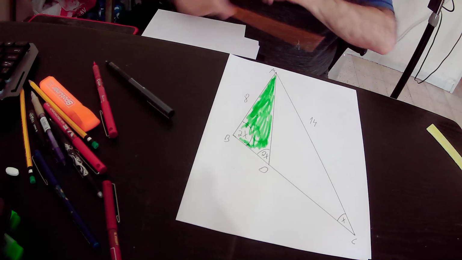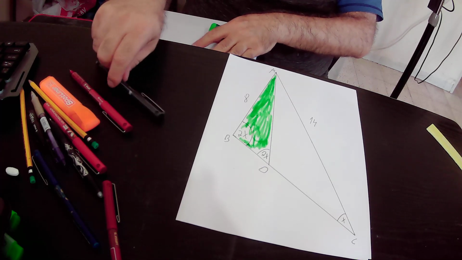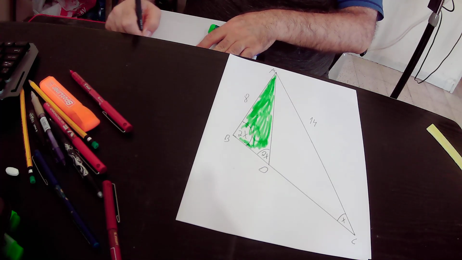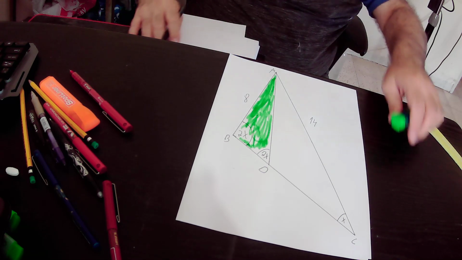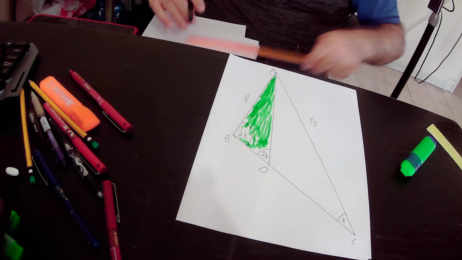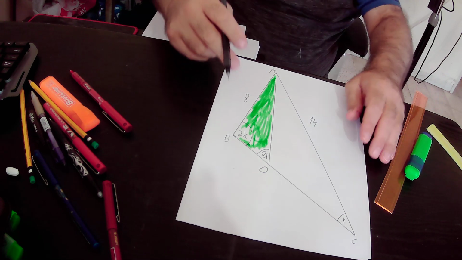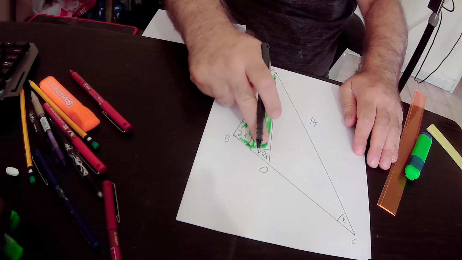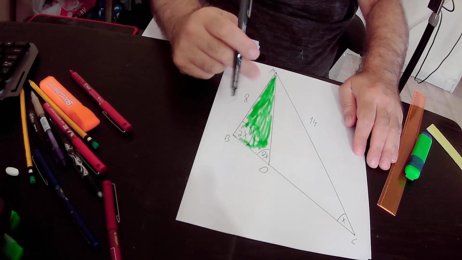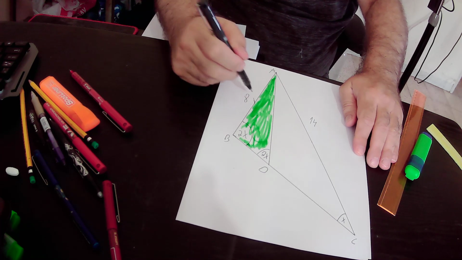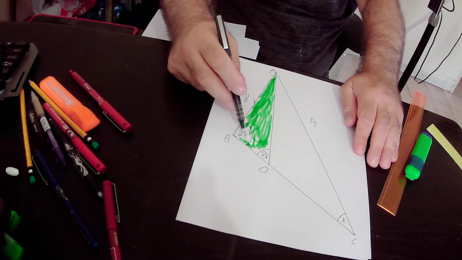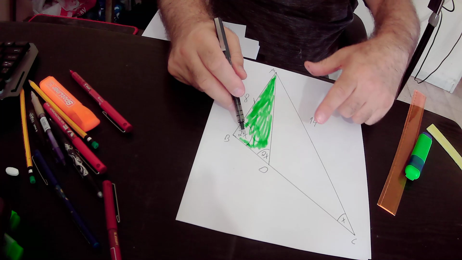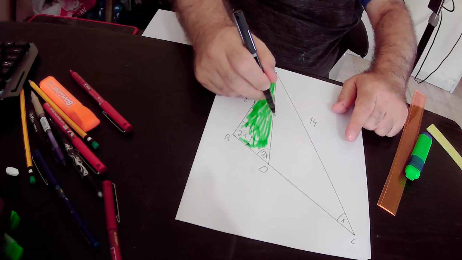And therefore, according to rule number 1, the side that is in front of this angle is AB, and the side that is in front of this angle is AD.